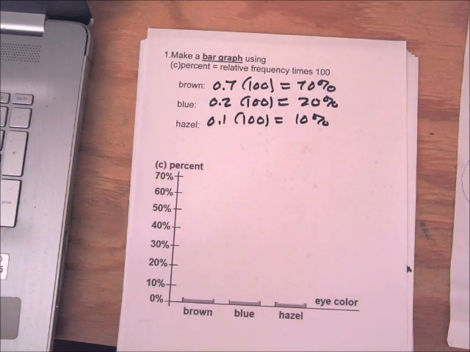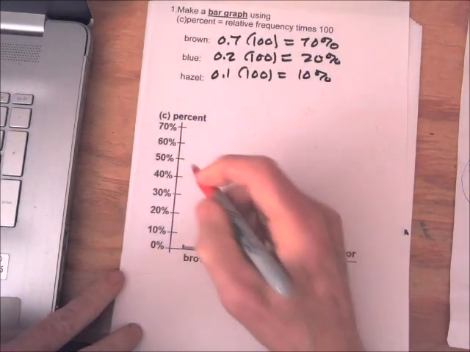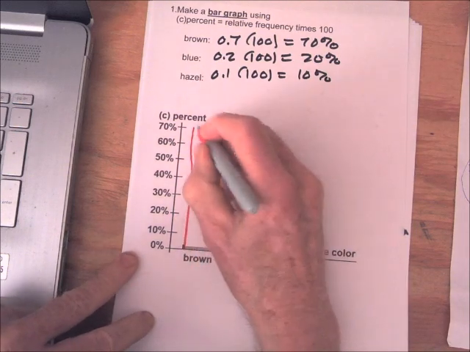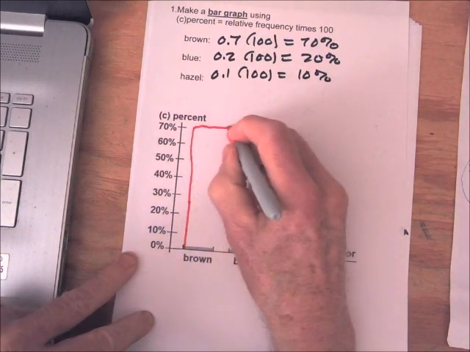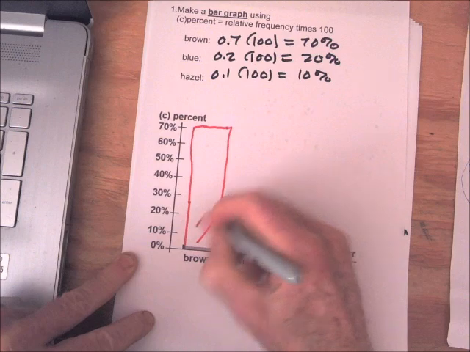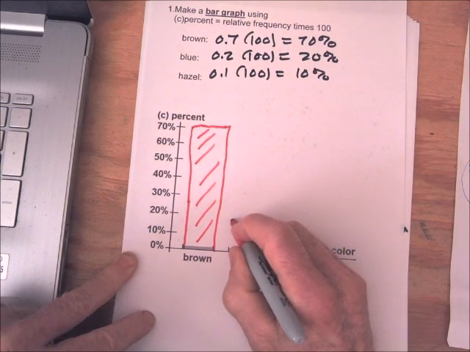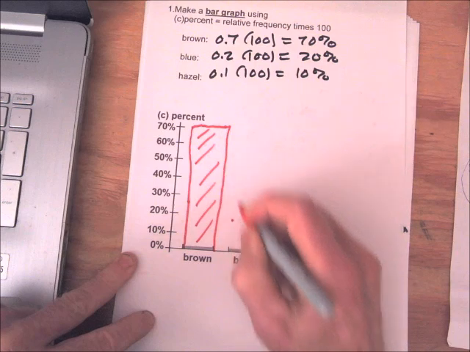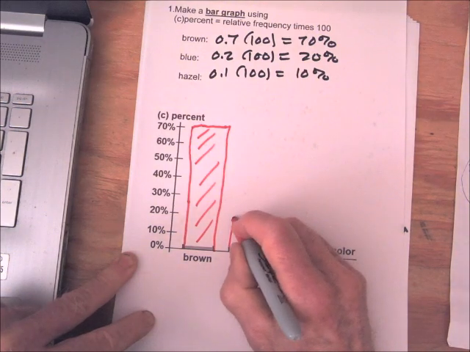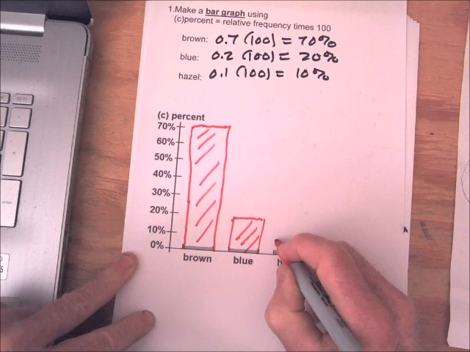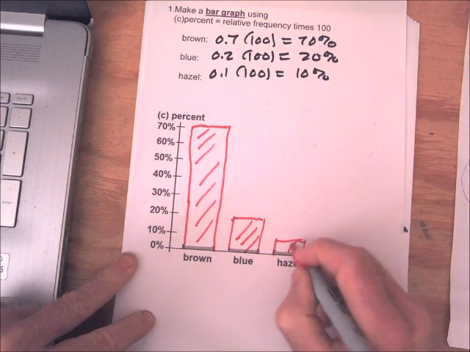So it's basically the same graph, except our vertical scale is now labeled in percents. So for brown eyes, the bar goes up to 70%. Blue eyes, the bar goes up to 20%. Hazel goes up to 10%.